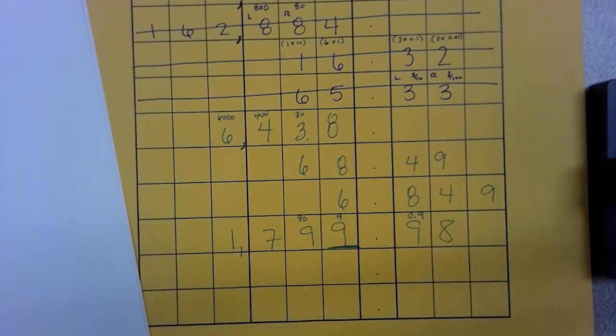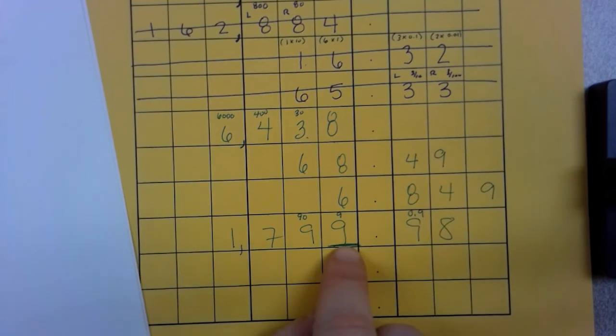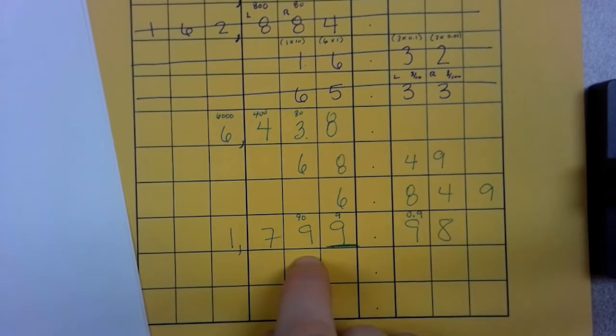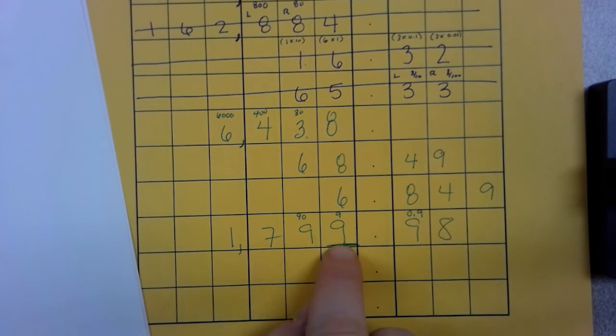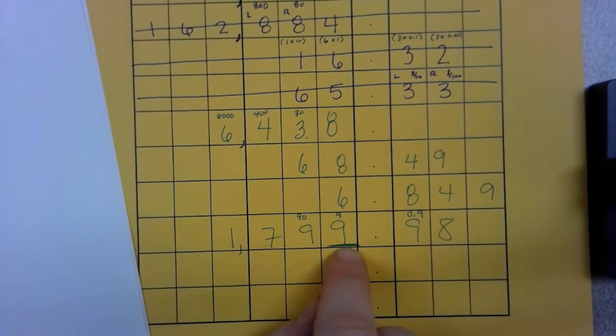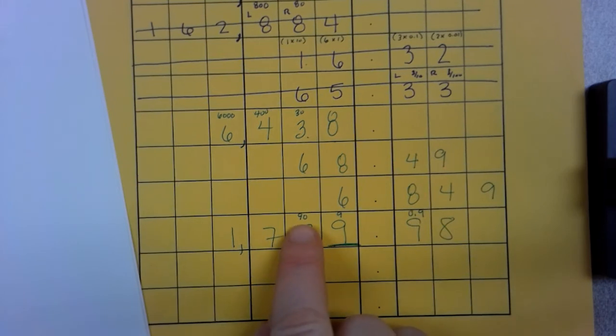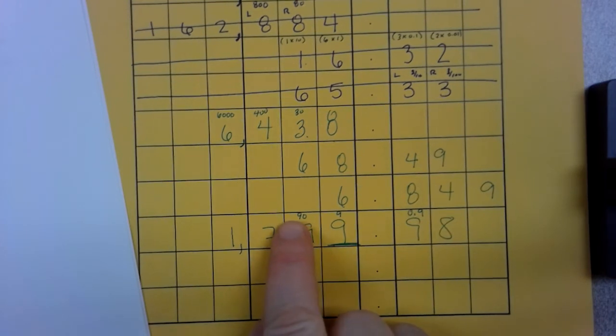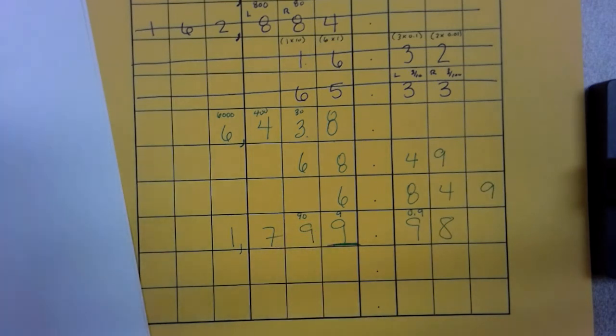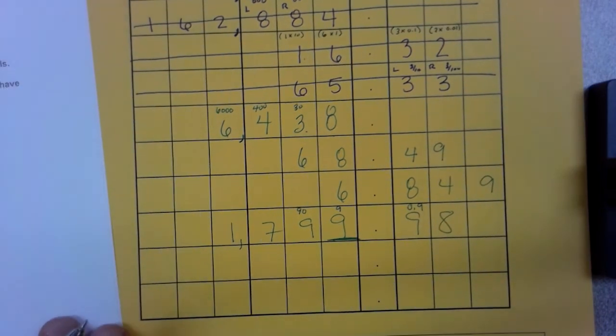So letter D says the underlined digit is 1/10 of the digit to its left. 90. So you would have 9 is 1/10 of that, which is correct, because if you were to multiply 9 times 0.1, you would move the decimal one place over to the left, and you get 9. So the answer is C. Nope, the answer is D. I'm sorry. Okay, that is number 10.